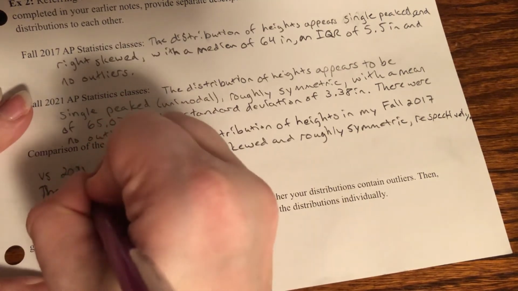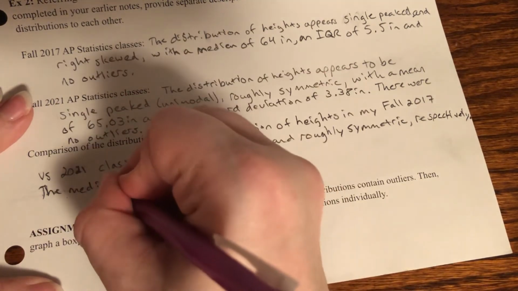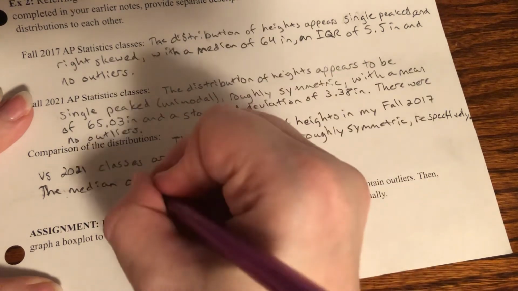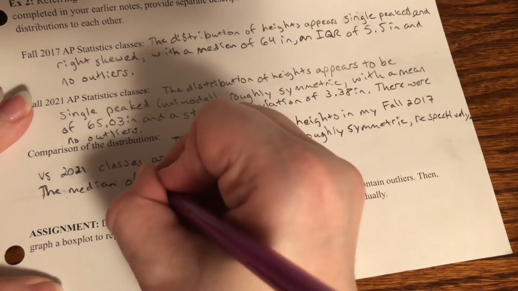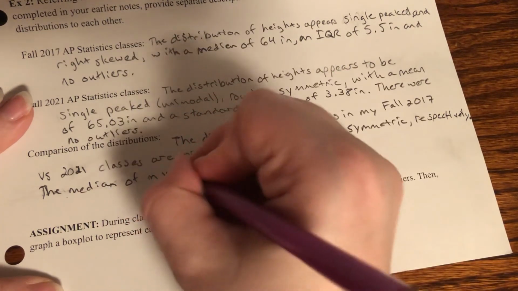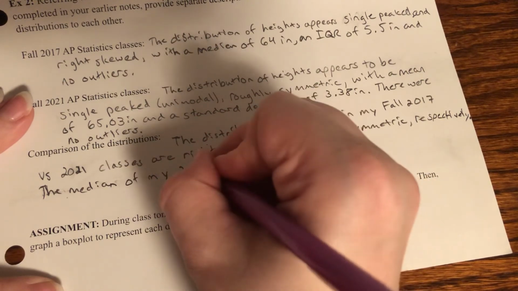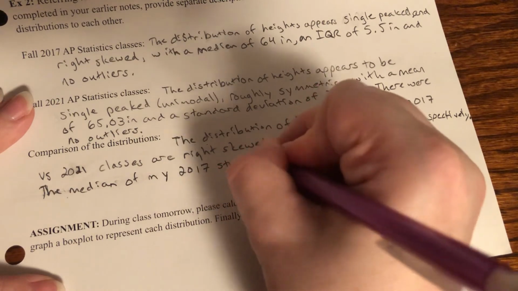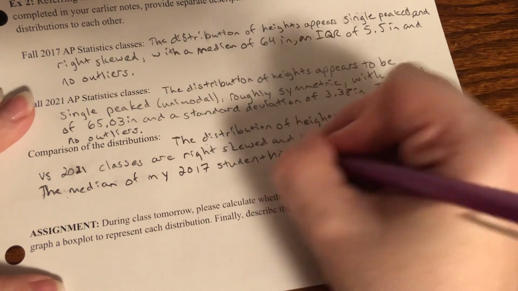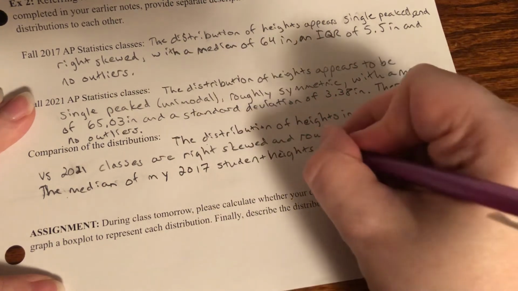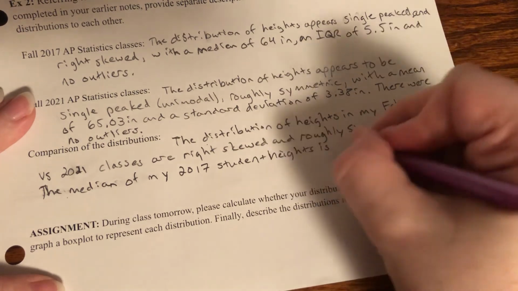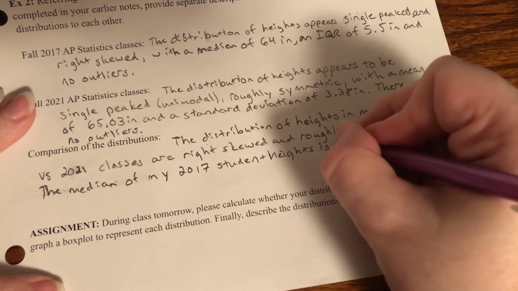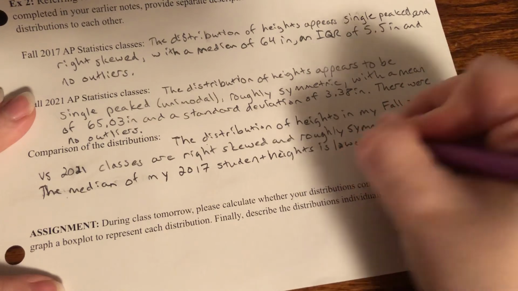The median of my 2017 student heights is lower than in 2021.